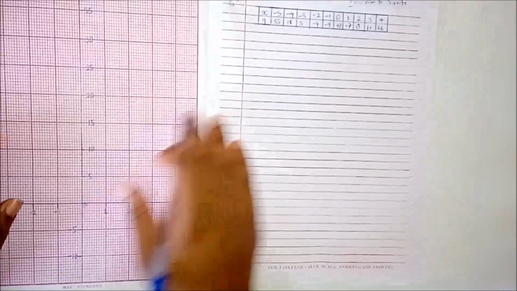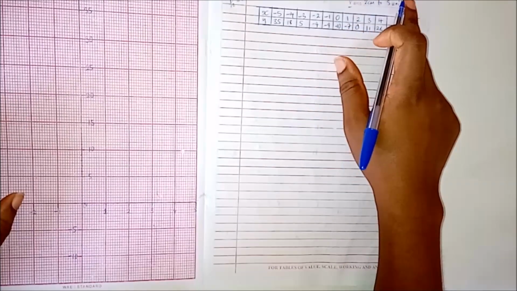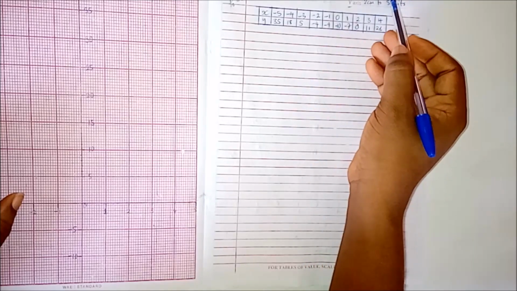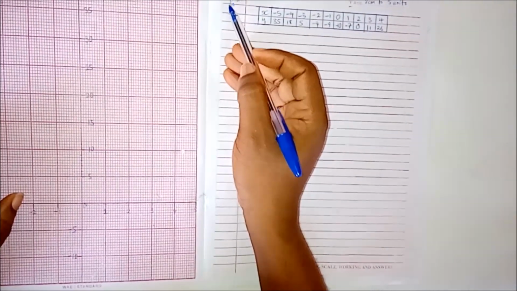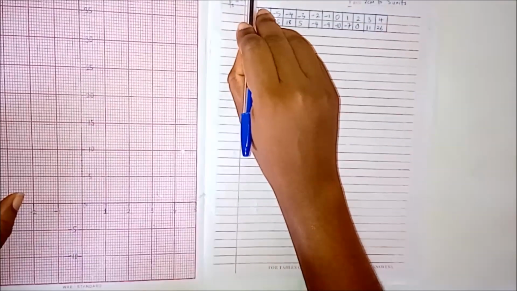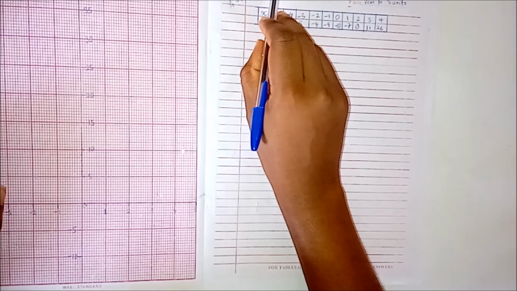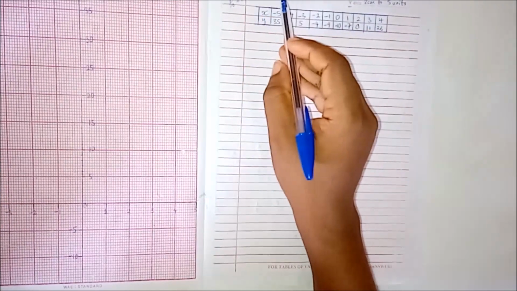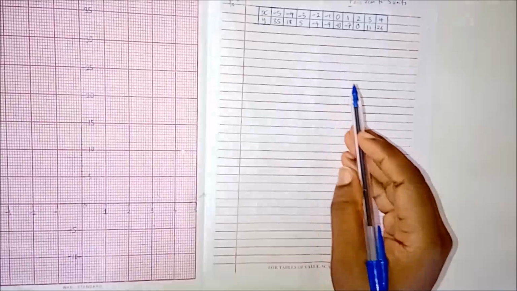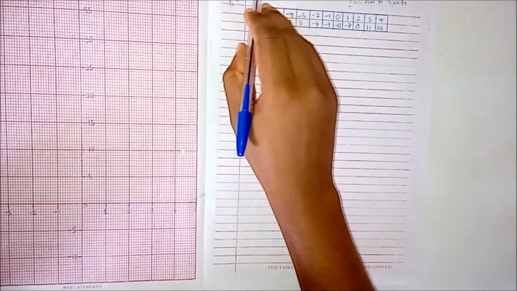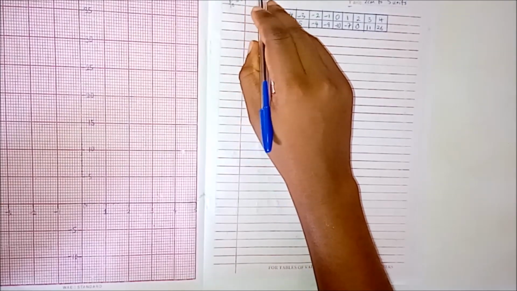So if you're given 2 centimeter to 1 unit, all you need to do is divide 1 over 10. If it was 1 centimeter to, let's say, 2 units, remember you have 5 of the blocks in 1 centimeter.